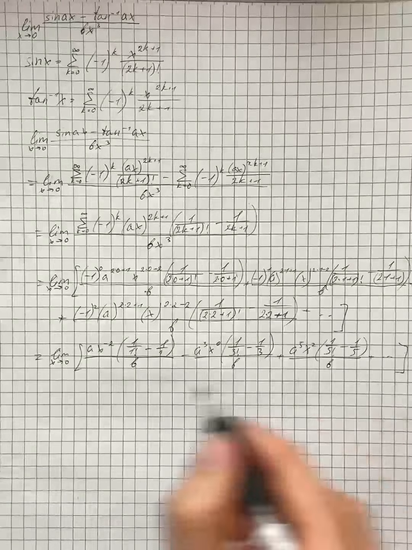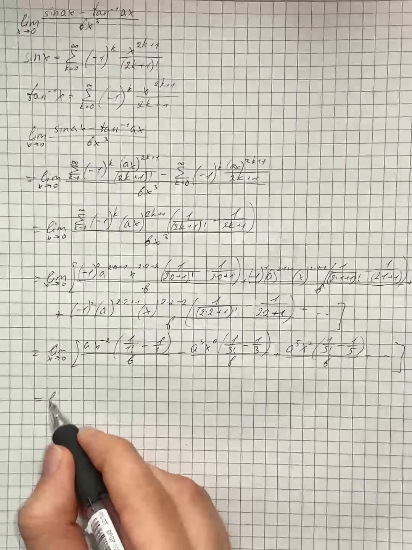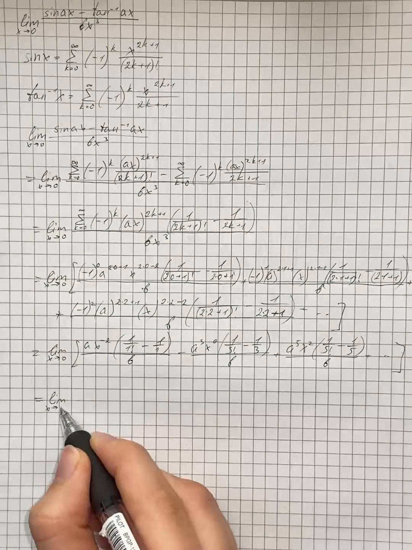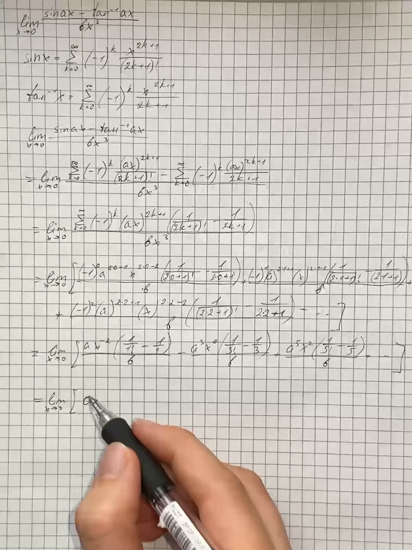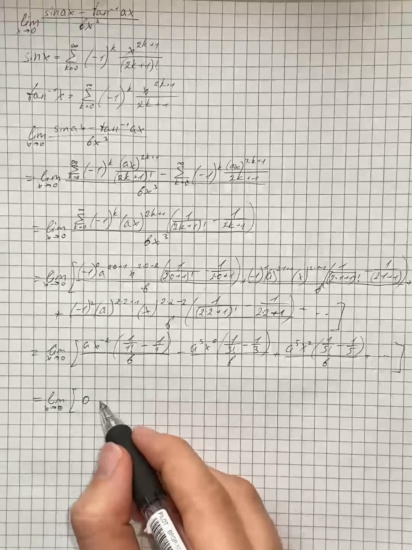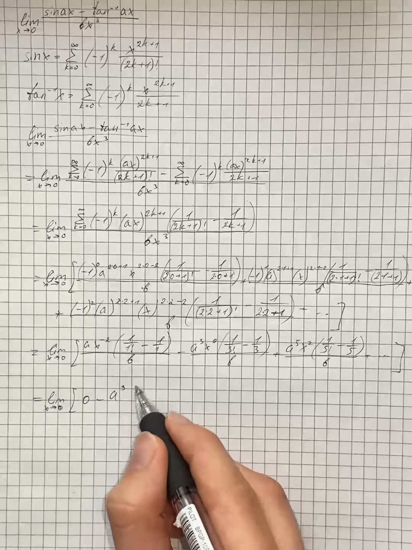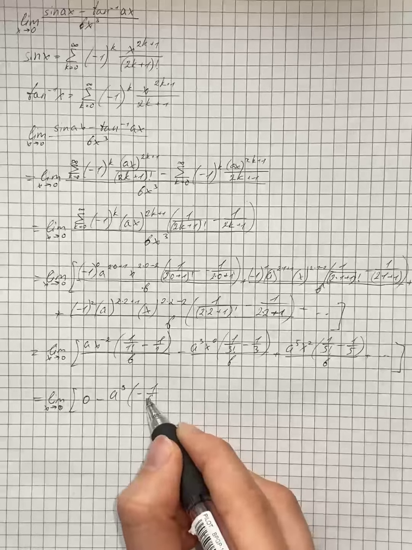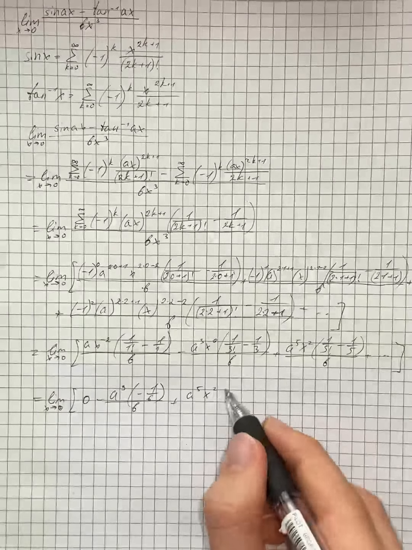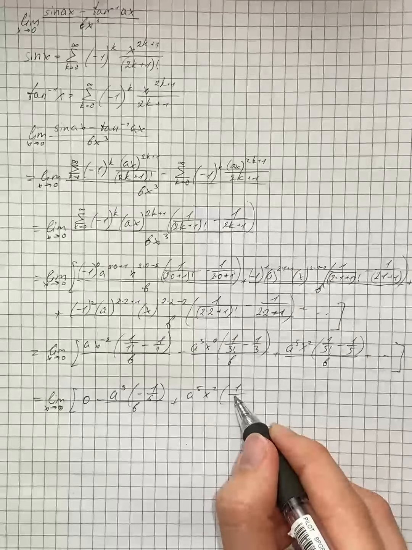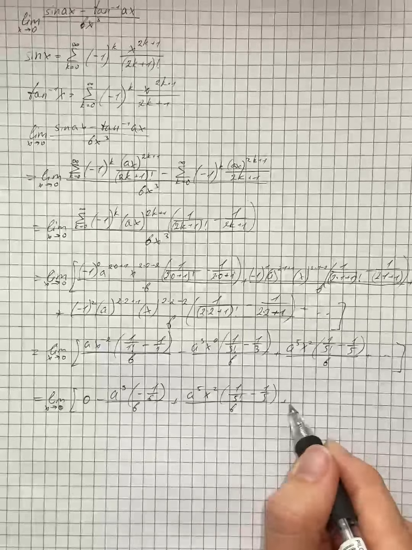So that equals the limit as x approaches 0 of 0 minus a cubed times -1/6 over b, plus a to the 5th power times x squared times 1 over 5 factorial minus 1 over 5, and over b.